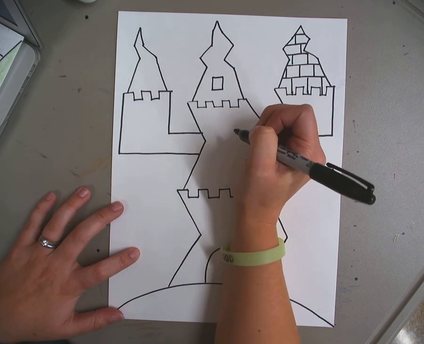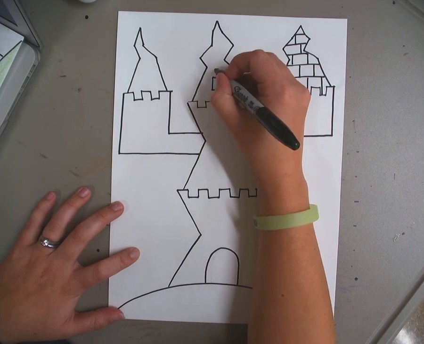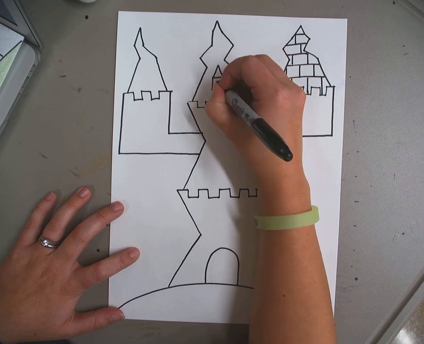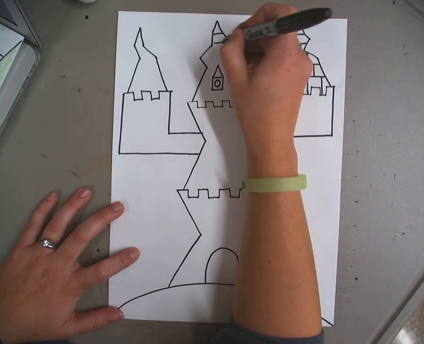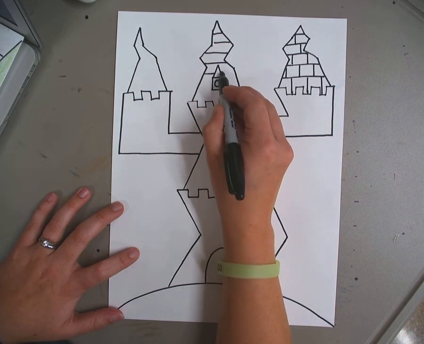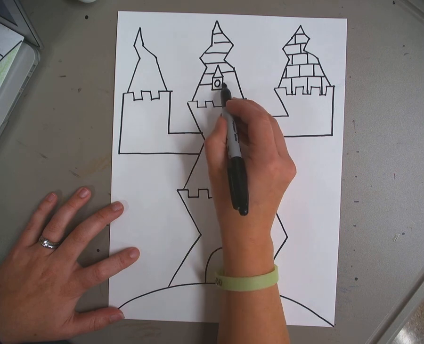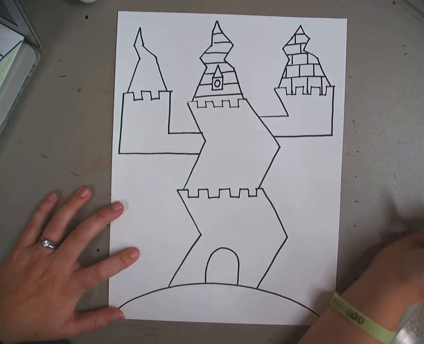Okay? And before I do my middle section, I'm going to add a little window up here. So I'm going to draw a little square. And then I'm going to draw a little roof on top of it. Maybe a circle there. Okay? So then I'm going to draw some lines. When I get to my little window that I just made, I'm going to pick up my pencil so that it looks like that little house is in front of it, or my little window.